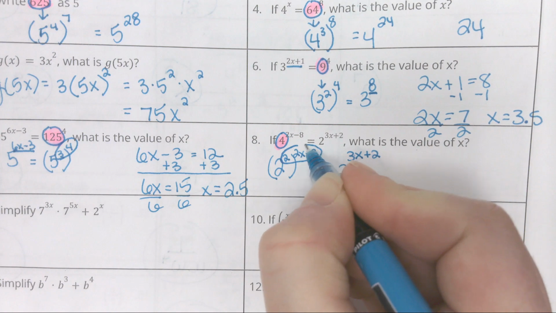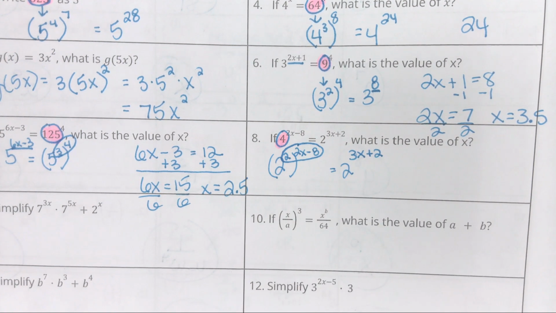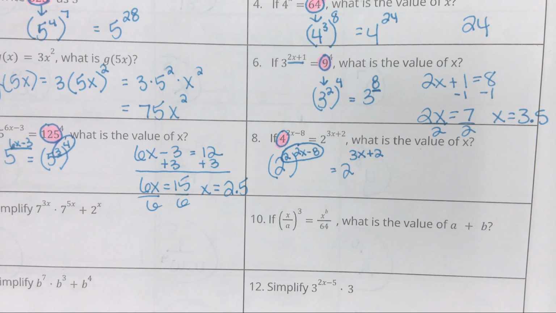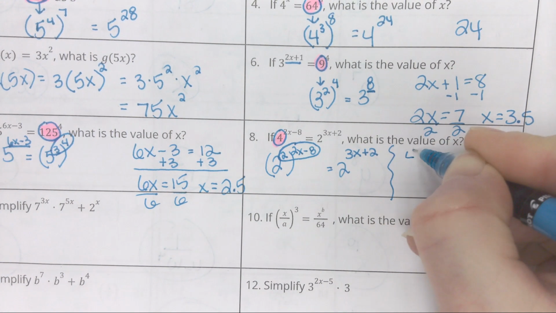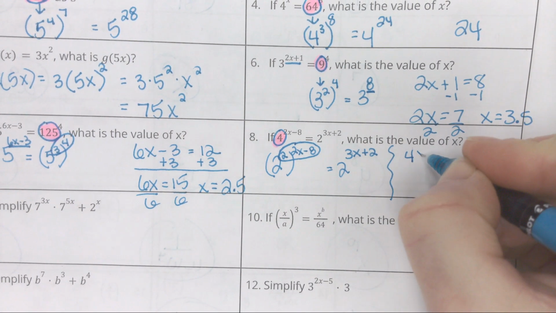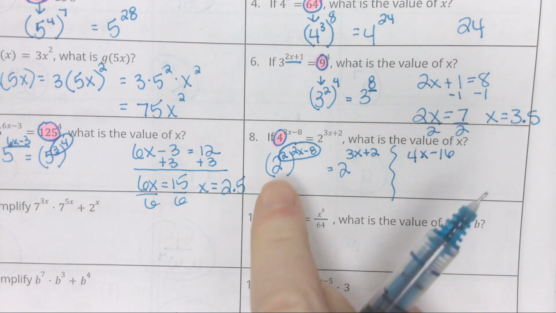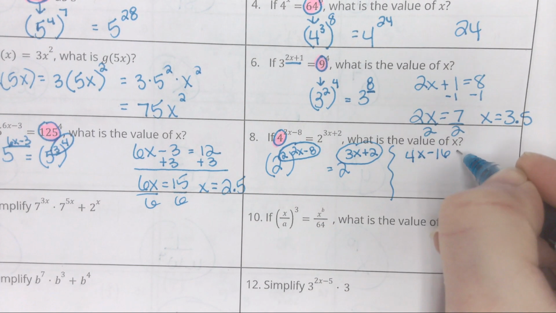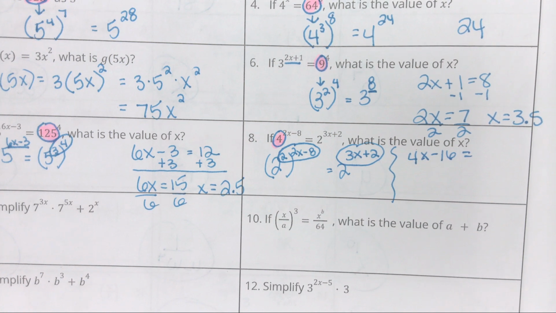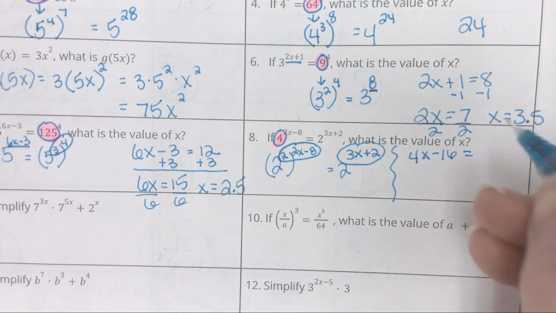If I took 2 and multiplied it by the whole thing, 2x minus 8, wouldn't you make sure you multiply both things? What would you get? 4x. Good. I get 4x minus 16 as this exponent, and it has to equal, over there, what? 3x plus 2.